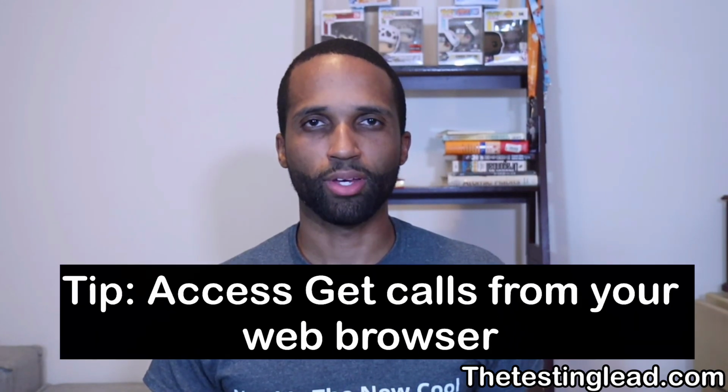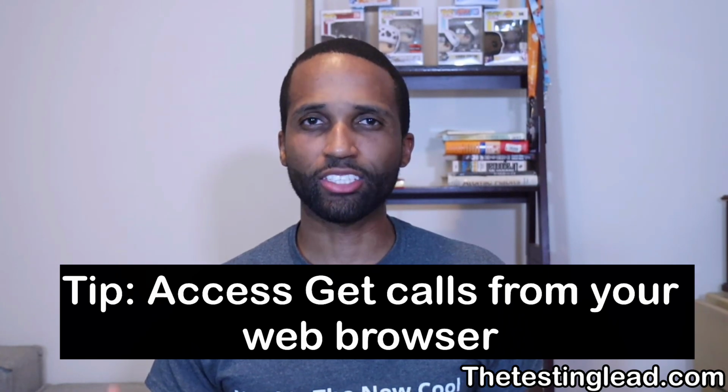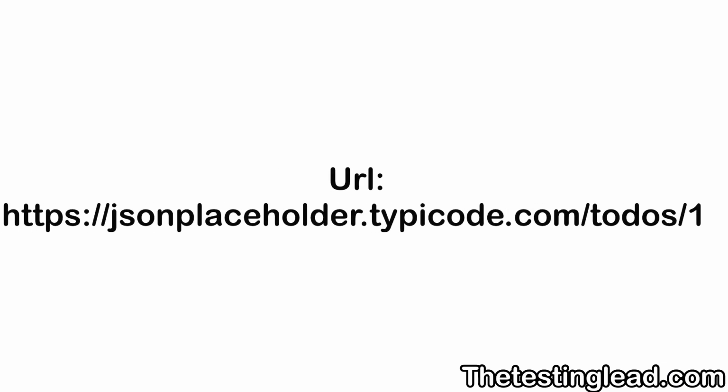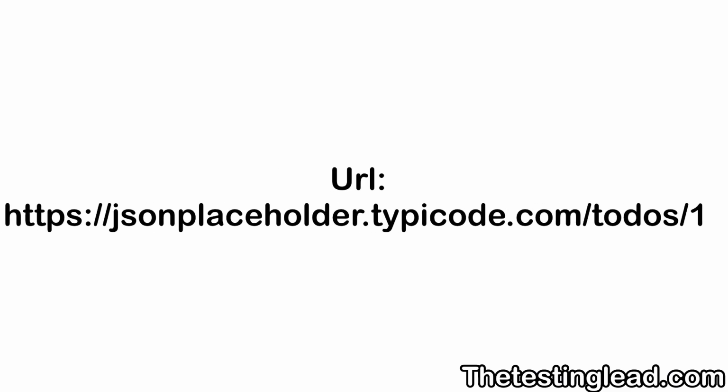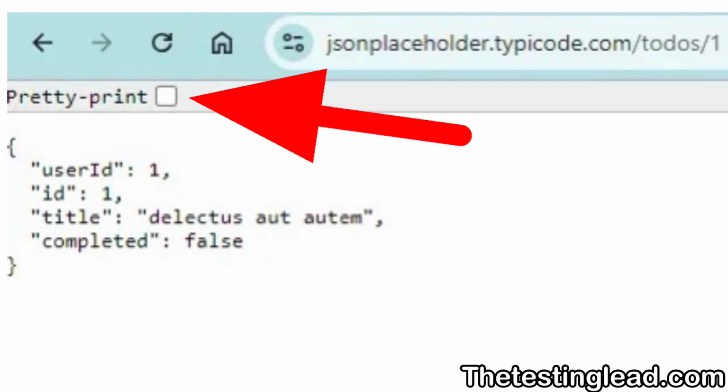Just a little heads up, any GET call for an API you can actually access through a browser. We will be using this GET URL here for our examples. If you put it in your browser right now, you should see this. Make sure you select Pretty Print to make the response easier to read. If your API requires authentication or certificates, you may be blocked. But any public API GET call, just put it in your browser, you'll be able to access it and see a response.